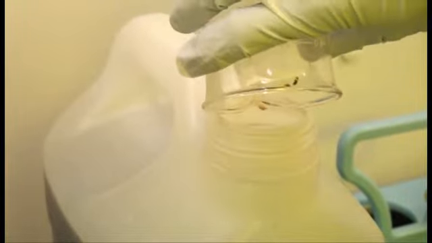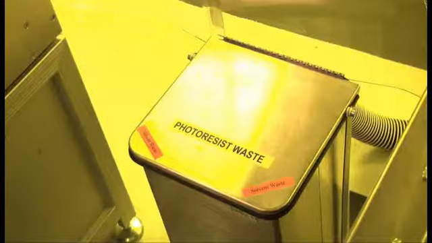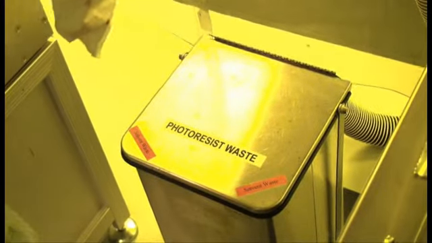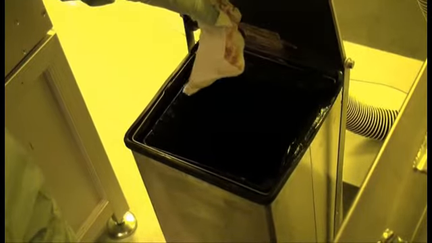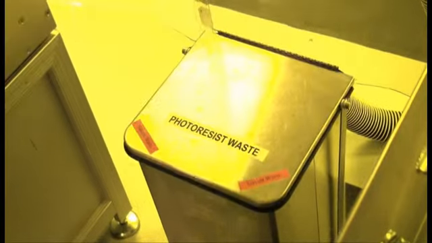Dispose of solvents by pouring them in the designated solvent waste storage container. Be sure to replace the lid after doing so. Photoresist contaminated wipes and pipettes should be disposed of in specific vented trash cans just for photoresist.